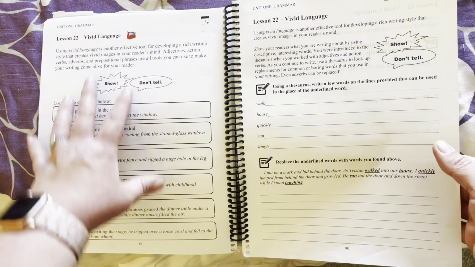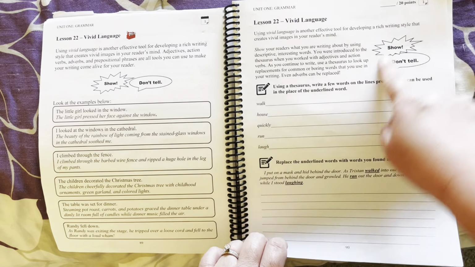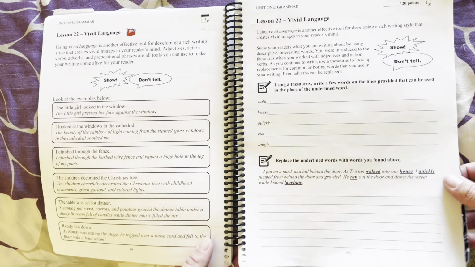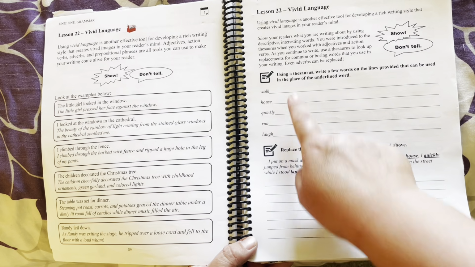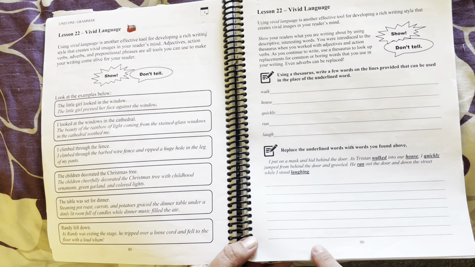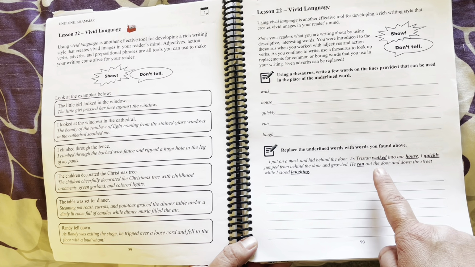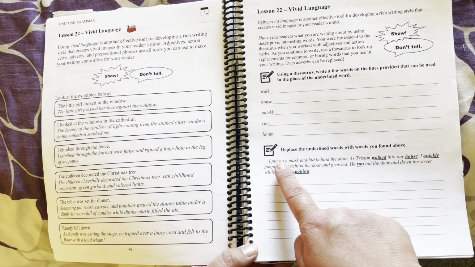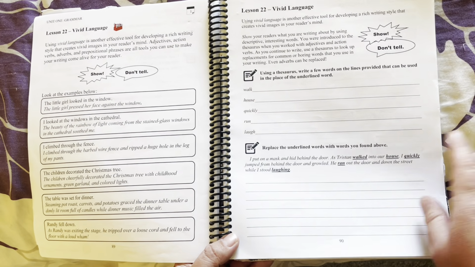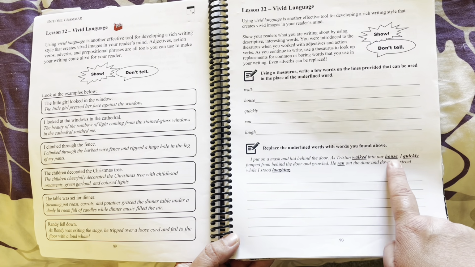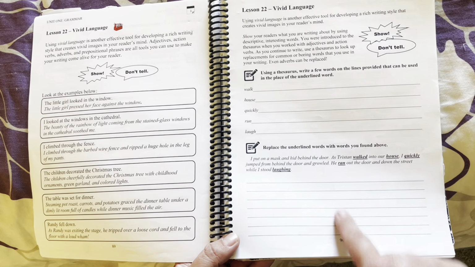So it's got a section for them to read, and then it's going to have them use a thesaurus and go ahead and write some things in here, and then they're going to have you edit this. So this is the grammar section. They will replace these words with better, stronger words and then rewrite.